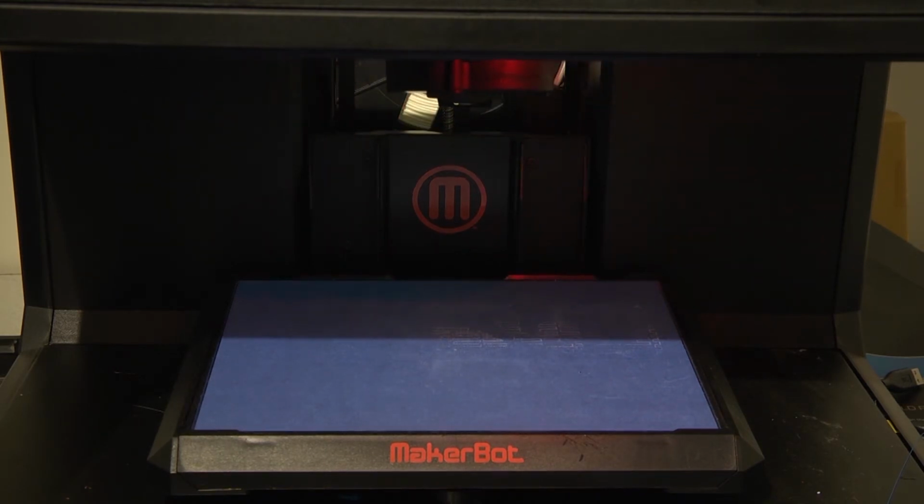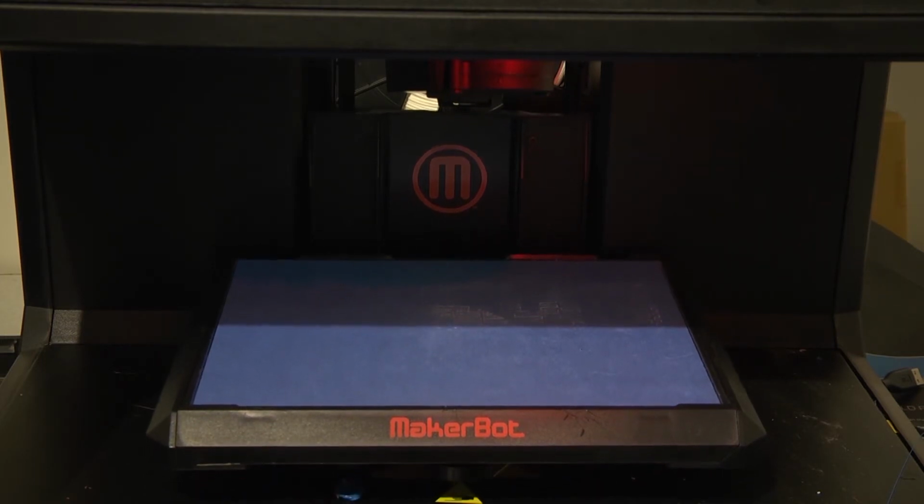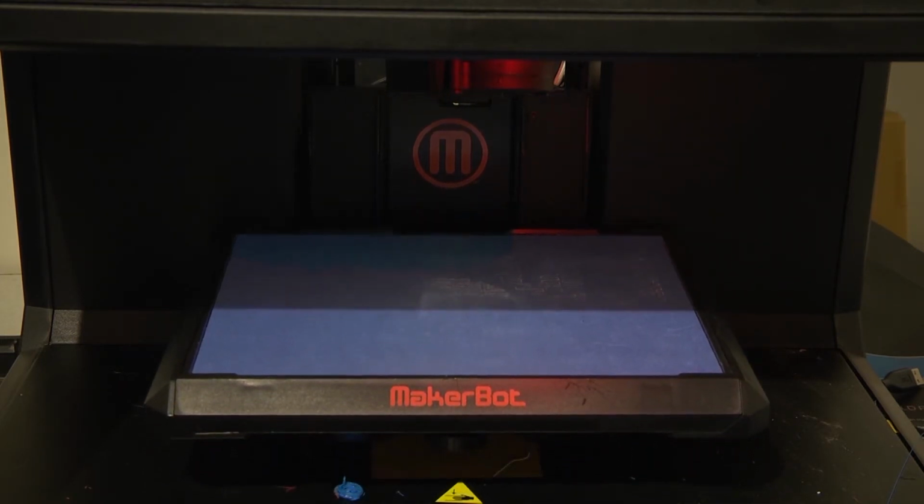You'll notice the extruder moving into position, and the table will begin to rise to meet the extruder.